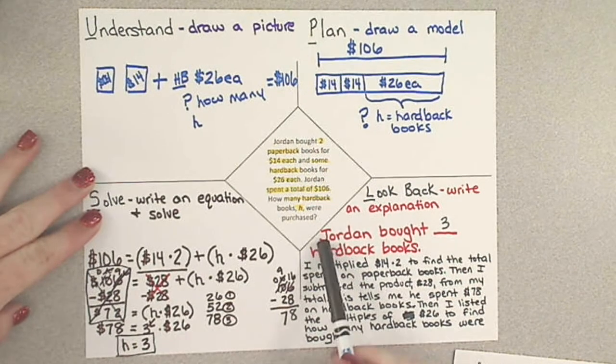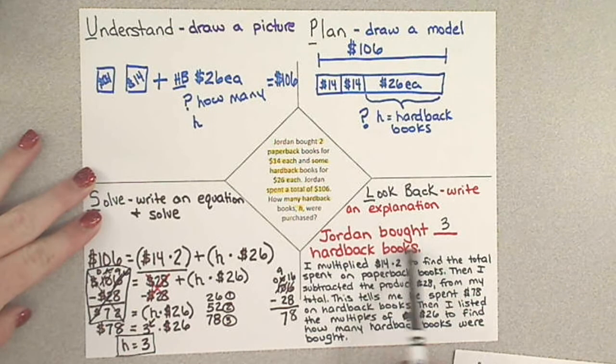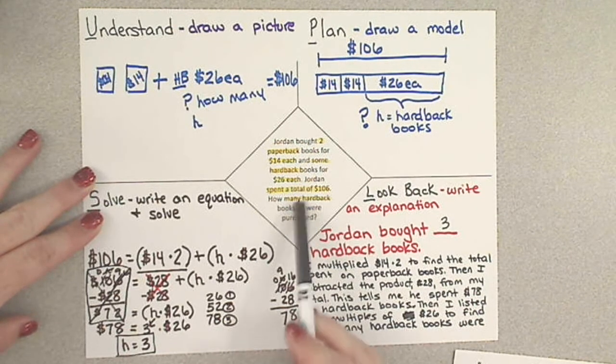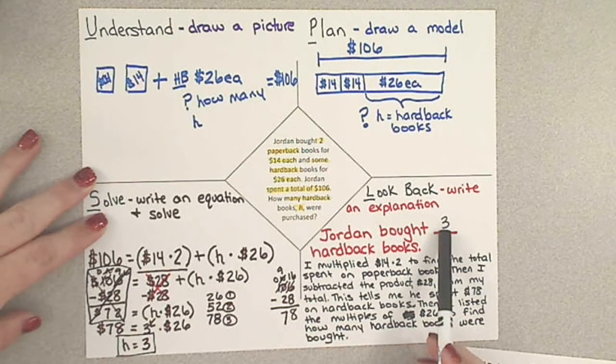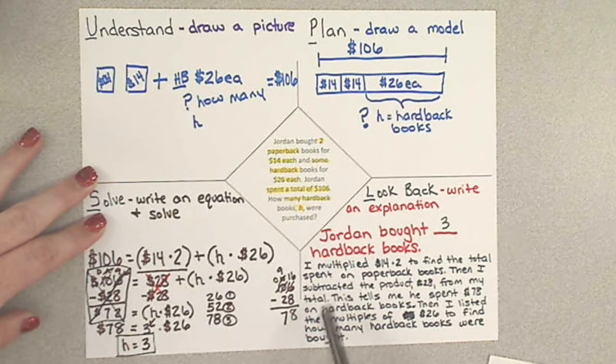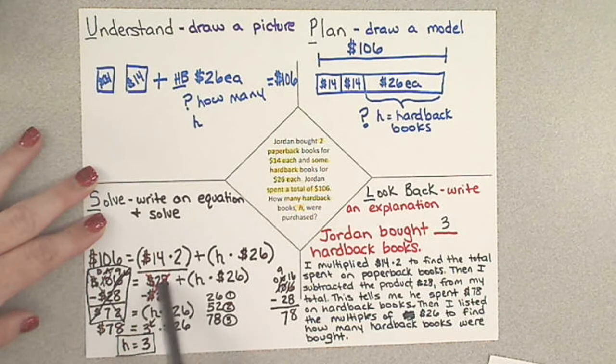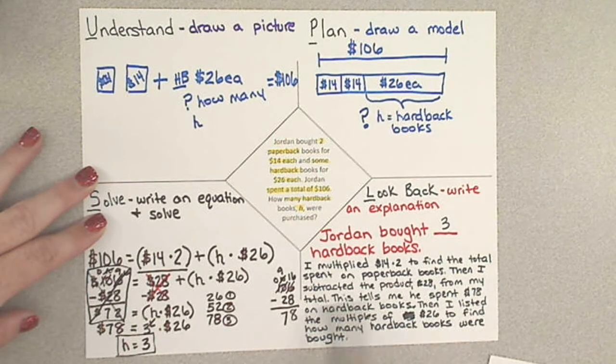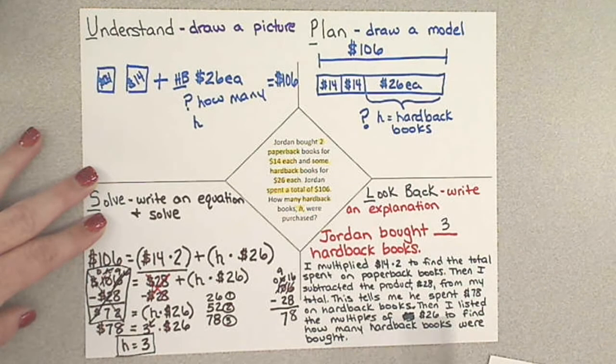We had a sentence, Jordan bought blank hardback books, that answers our question. We filled in our answer, which was 3. And then we wrote out an explanation of what we did. I multiplied 14 times 2 to find the total spent on paperback books. Then I subtracted the product 28 from my total, 106 minus 28.